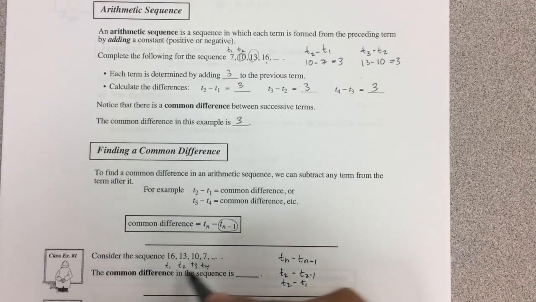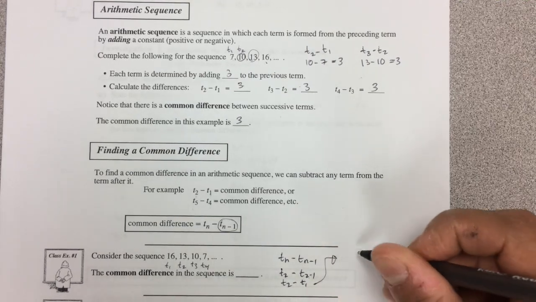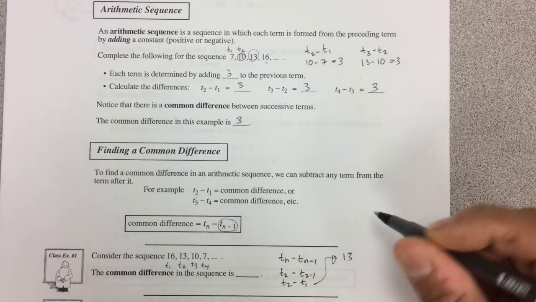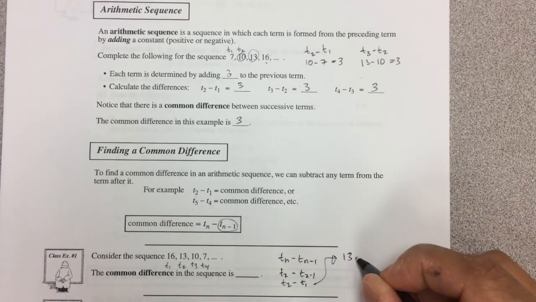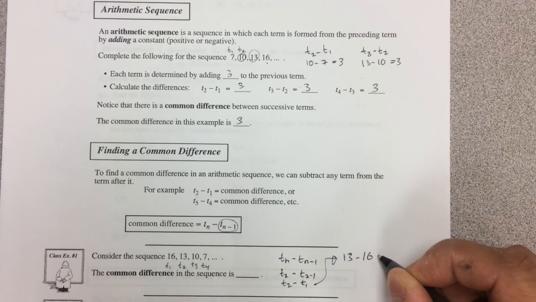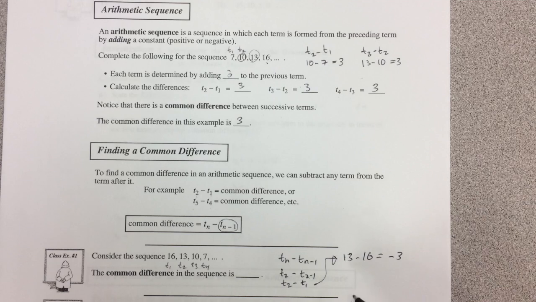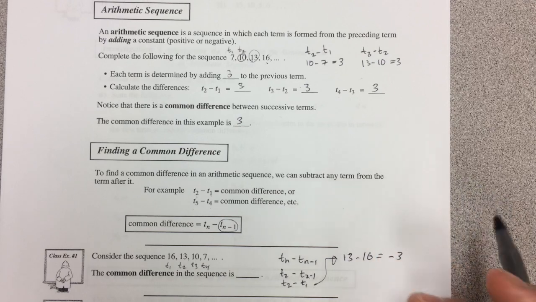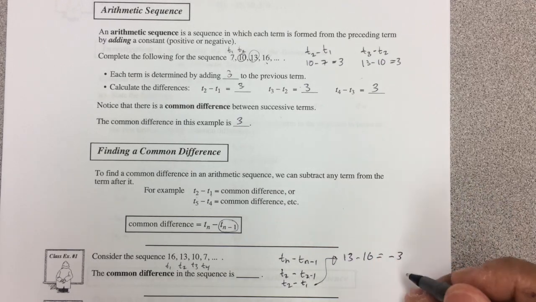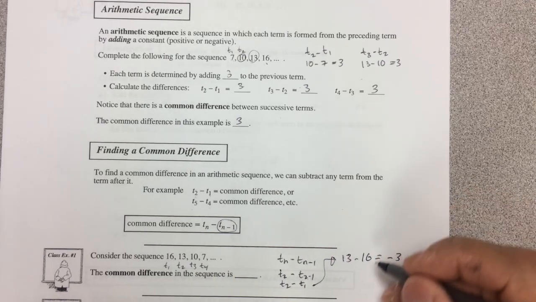So we look at what T2 is. T2 is 13 and term 1 was 16. So 13 subtract 16, we get negative 3. And we do that for each successive term as well. To make sure it's an arithmetic sequence, we have to do it for a number of terms if it's not obvious that the difference is a constant positive or negative term.